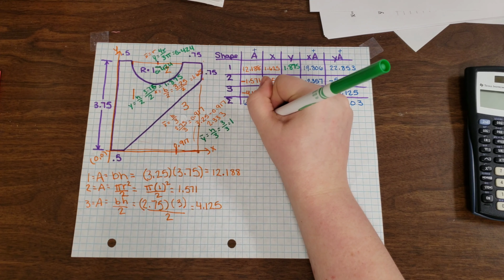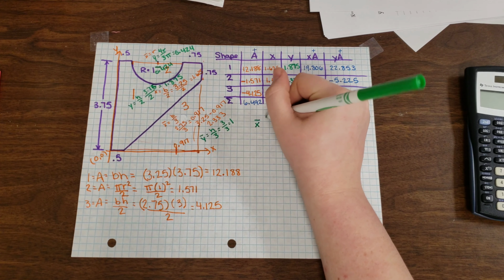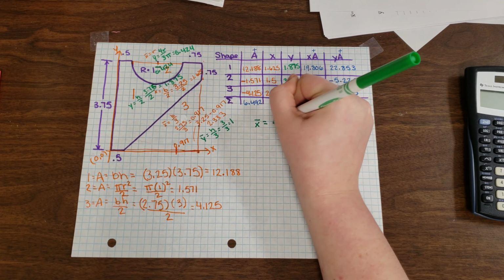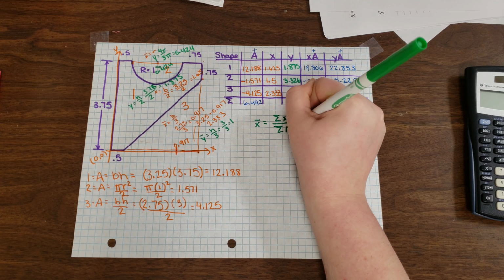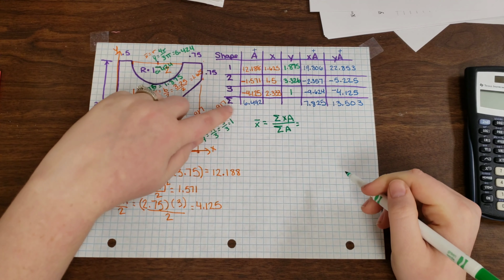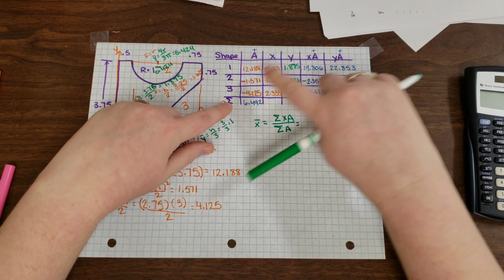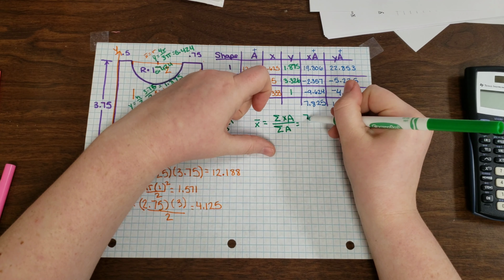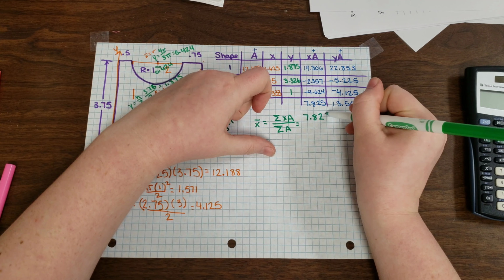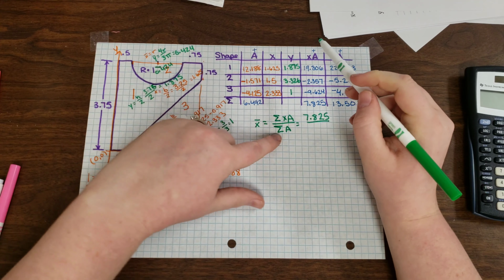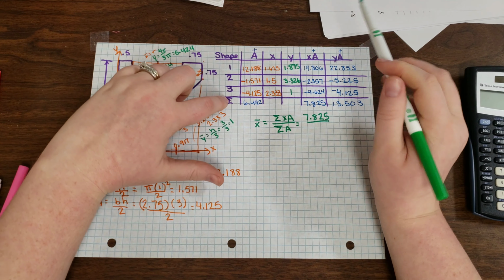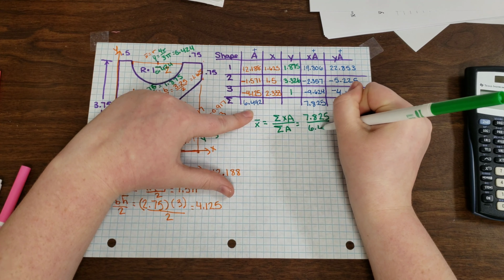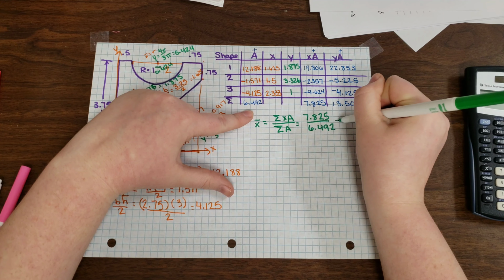The equation we use to find the X bar of a complex centroid is X bar equals sigma XA divided by sigma A. So I'm going to look at the sigma row and the XA column, and the number that is there is the number I'm going to put into my equation. And for the denominator, I'm going to use the sigma row and the area column, and that's going to be the number I use for my denominator.